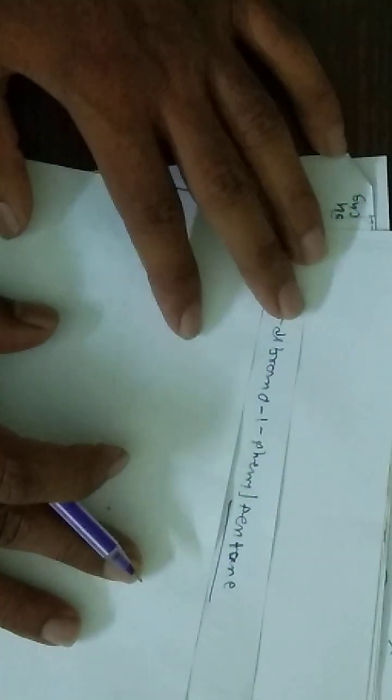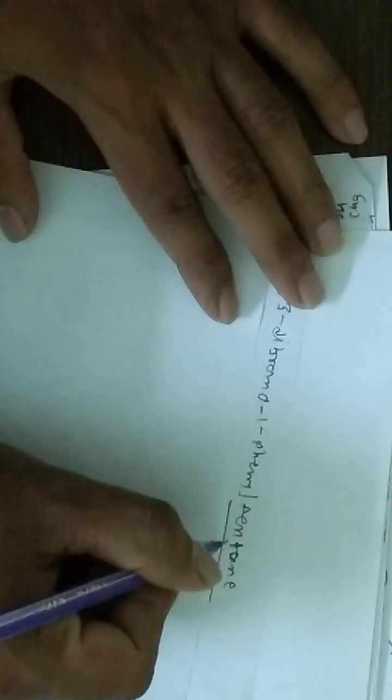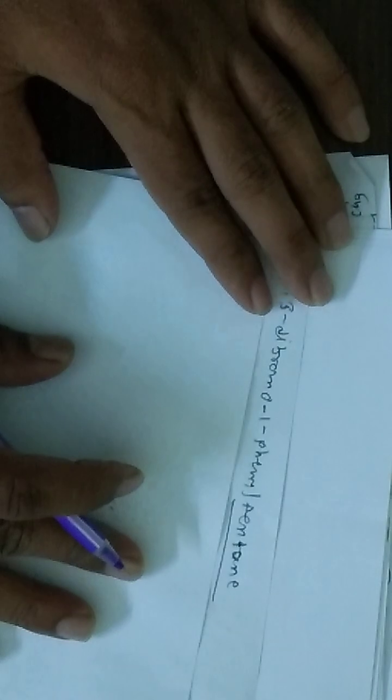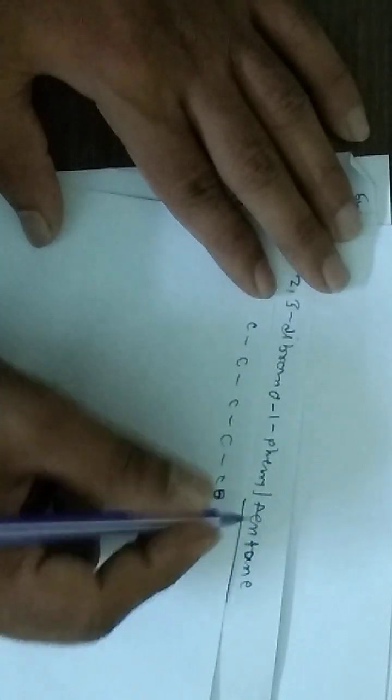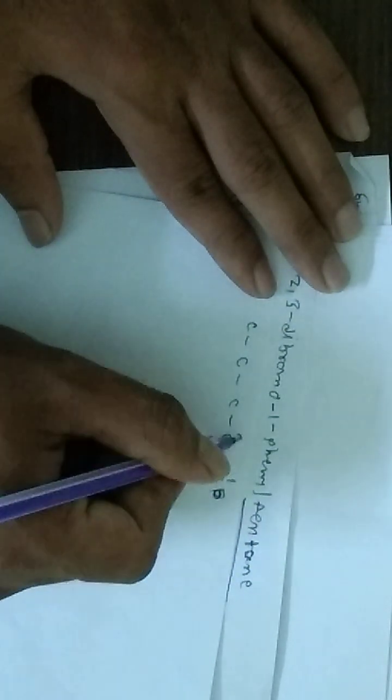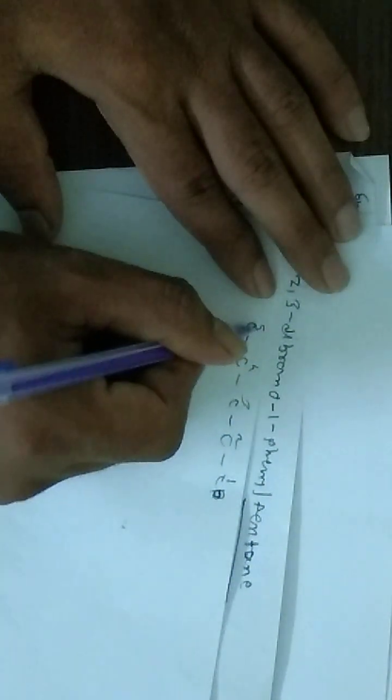So here pentane means a chain of 5 carbon atoms. So 1, 2, 3, 4 and 5. Here you can number from this side or this side. I number from this side, 1, 2, 3, 4, 5.